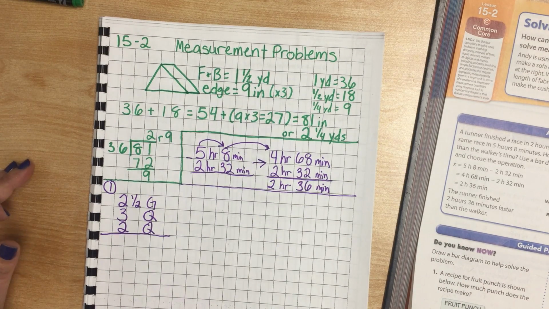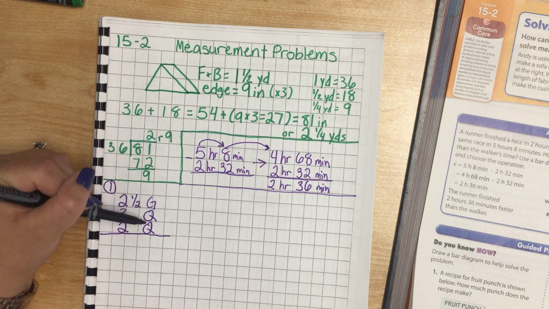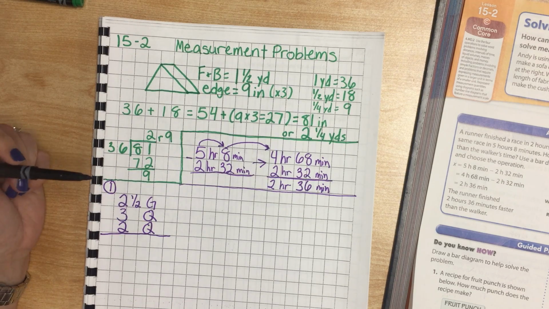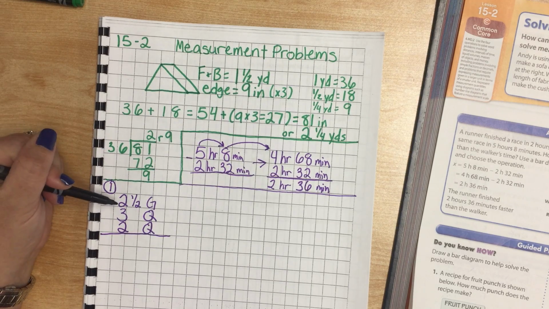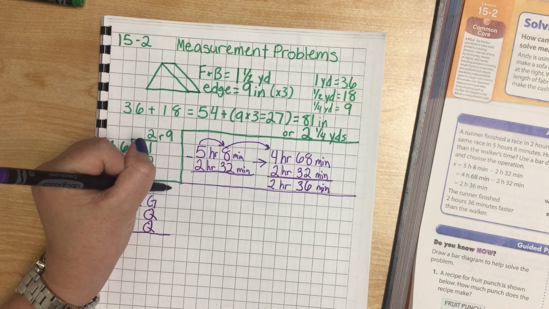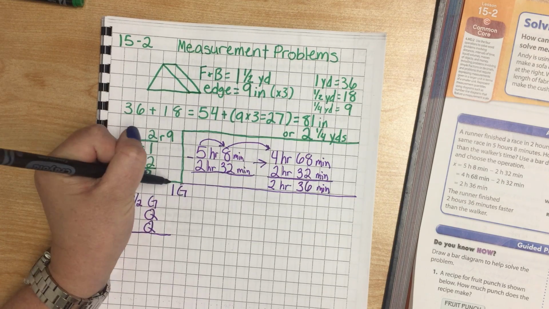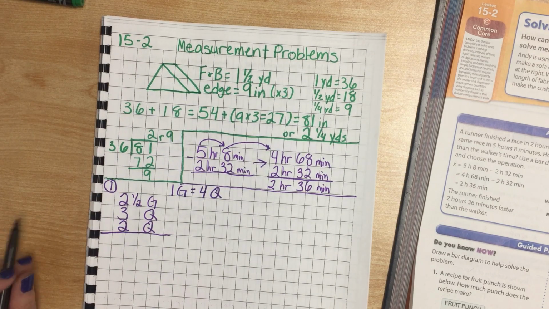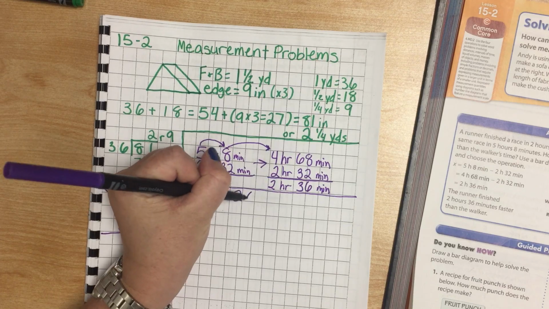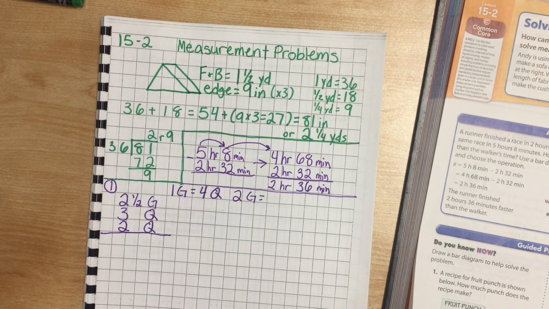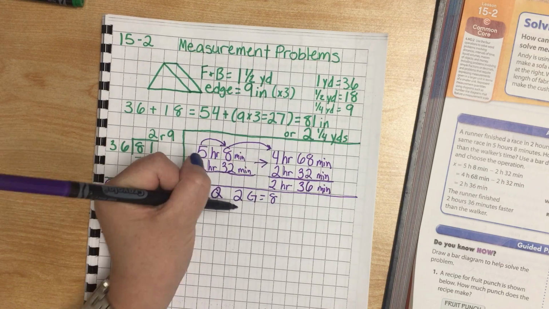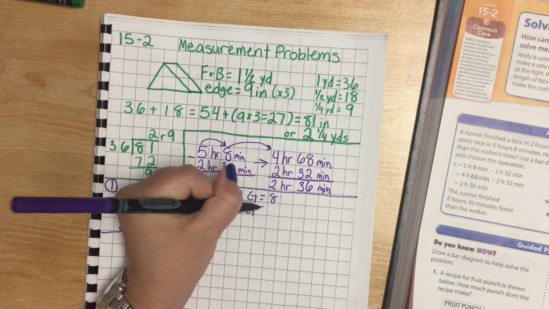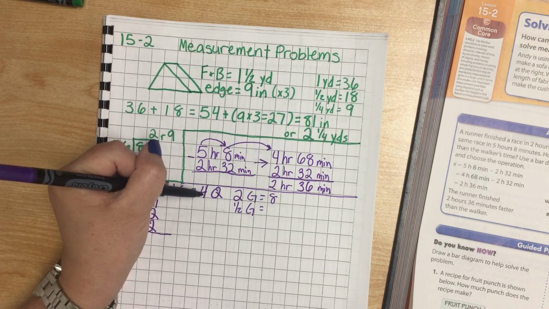What should my first step be? Conversions. I'm going to make these gallons turn into a bunch of quarts. So, what do I know about gallons? 1 gallon equals 4 quarts, meaning 2 gallons equals 8 quarts, and 1/2 gallon equals 2 quarts.